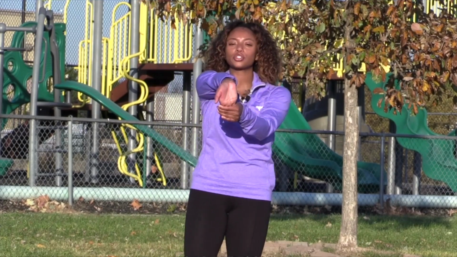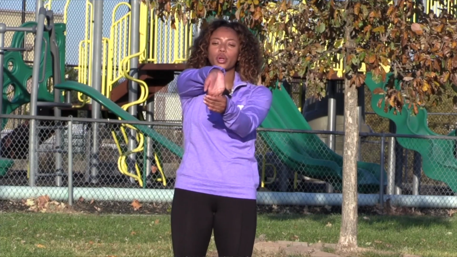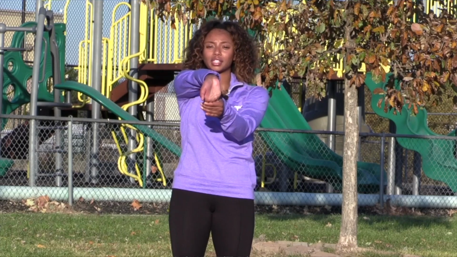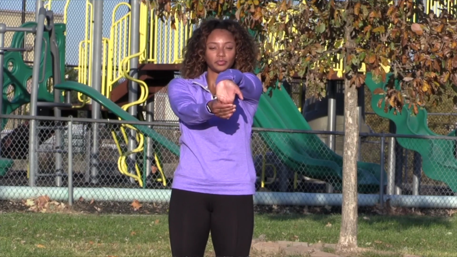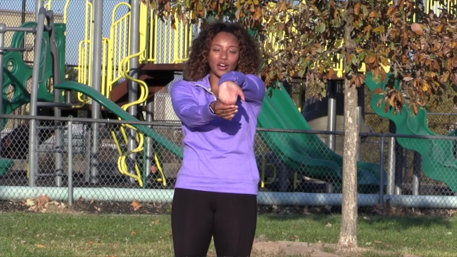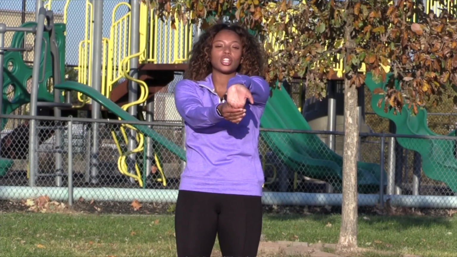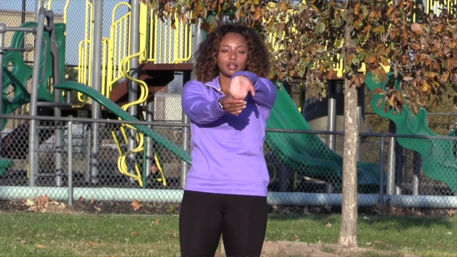You don't want to pull them back too far where it starts to hurt, but you want to pull them back far enough to where you're feeling a stretch in your wrist. Then we're going to do the same thing with the other hand. Pull your fingers back. And make sure you breathe as well. Sometimes we can kind of hold our breath when we're stretching, but you want to make sure that you keep the blood flowing through your body at all times.